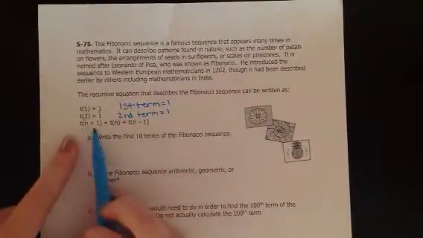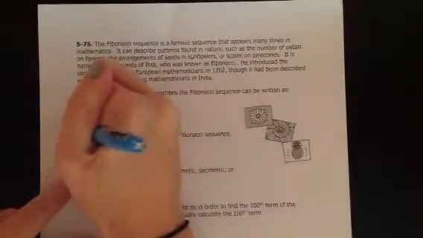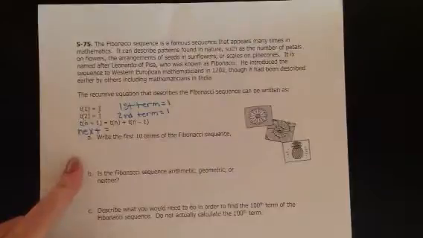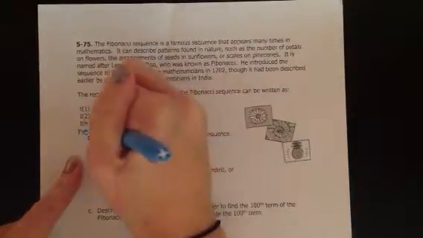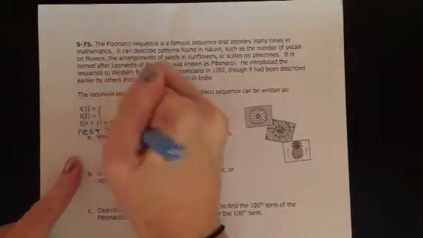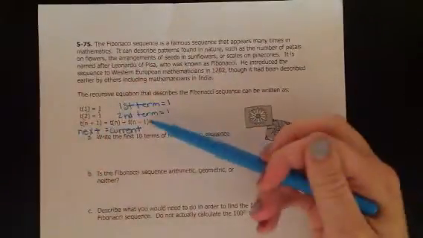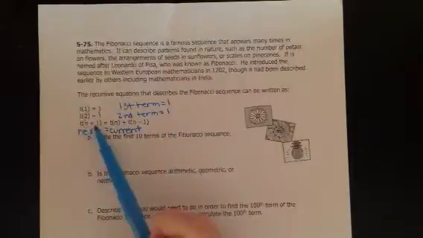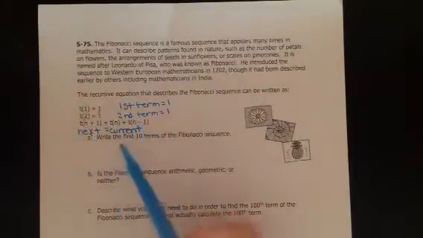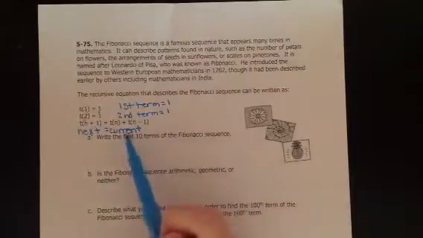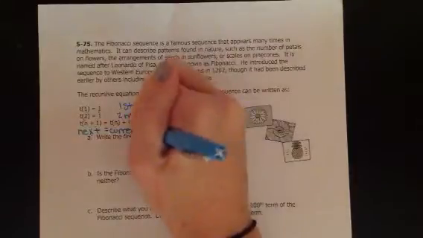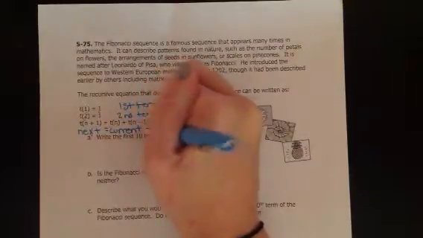t of n plus 1, so that means our next term, equals t of n, so t of n is our current one. Then this one we haven't seen before, t of n minus 1. So if the n plus 1 means the next term, then that means the n minus 1 equals our previous term. So not our current one, the one before the current one, so the previous one. So I'll put previous.